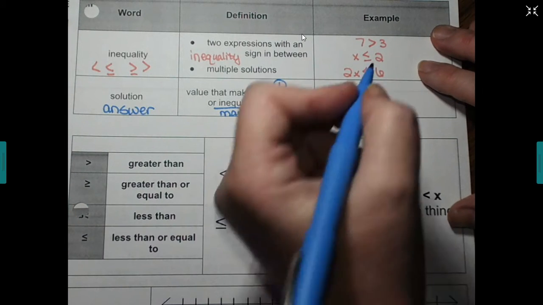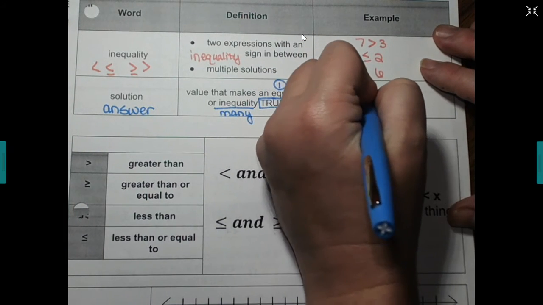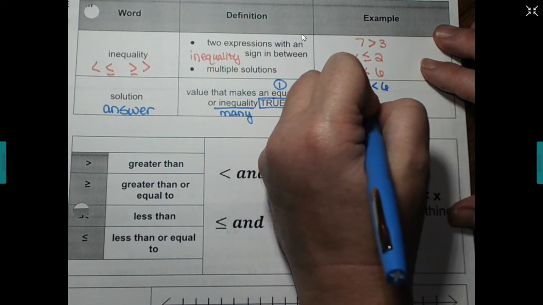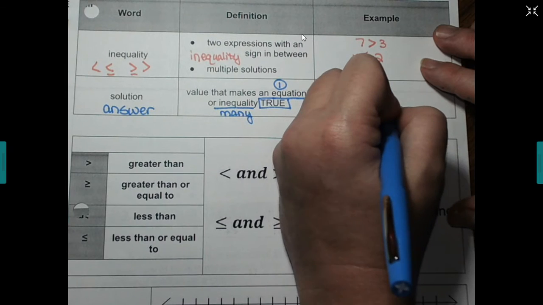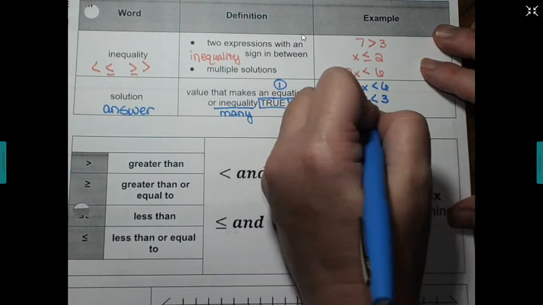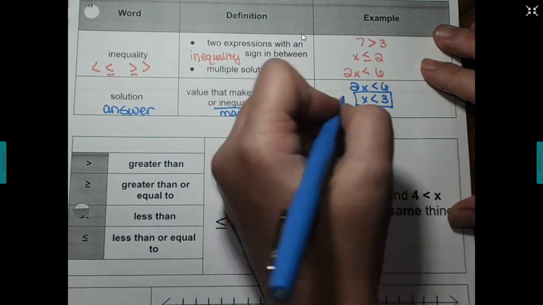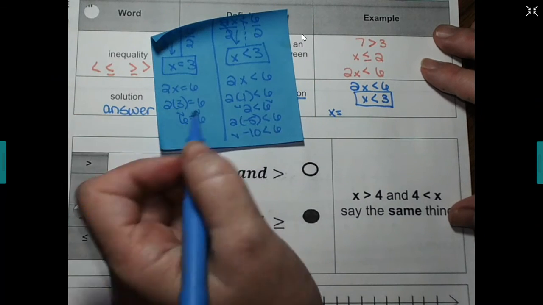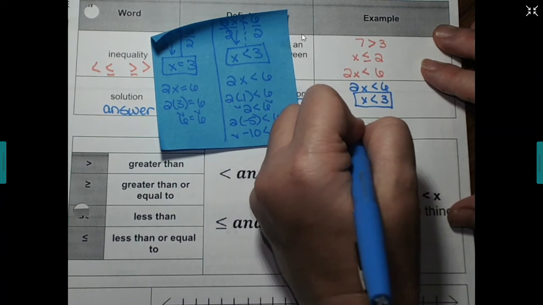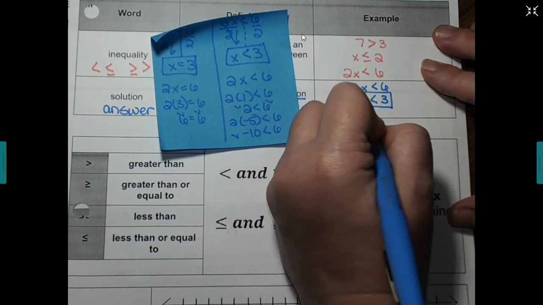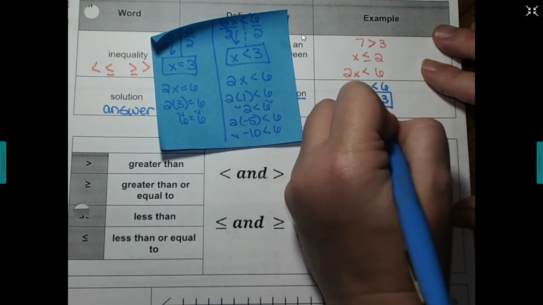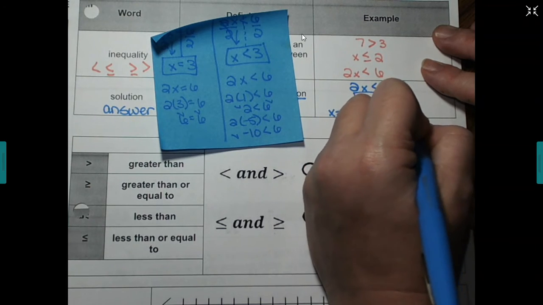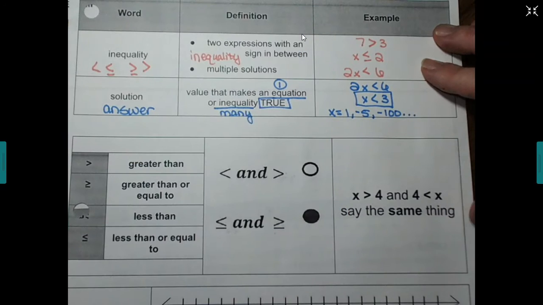Looking at the example that we just had, if we have 2x is less than 6, and we simplify that down to x is less than 3, we know that x could equal 1, it could equal -5, it could equal -100, and I'm just going to put dots, because it actually goes on and on.